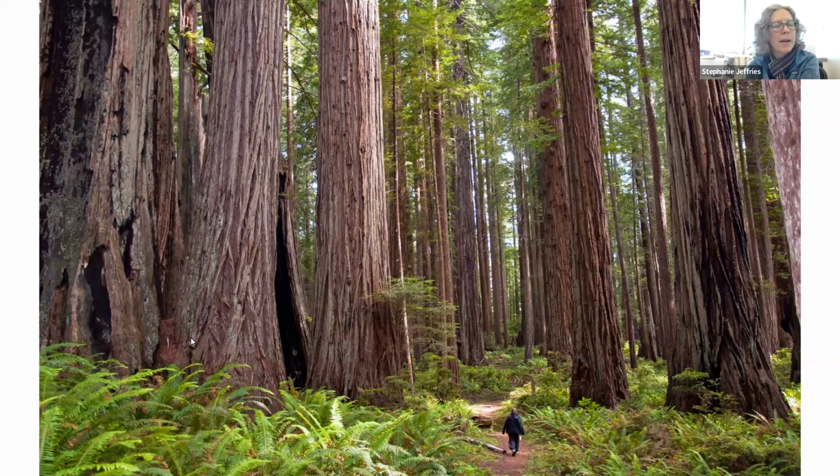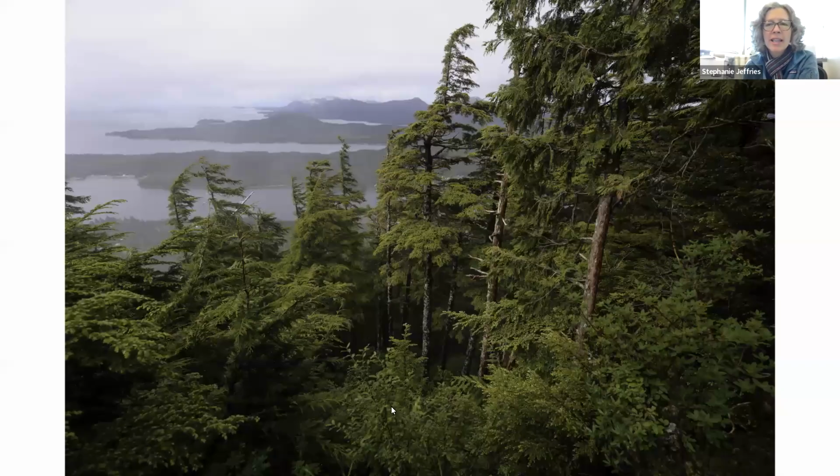If you look at the diameters of the trees, you can see there's some variation there. And then the understory has these spectacularly tall ferns. So that's in the Muir Woods. And then the other forest type we'll look at today is this Sitka spruce western hemlock forest right here along the coast up in Washington.